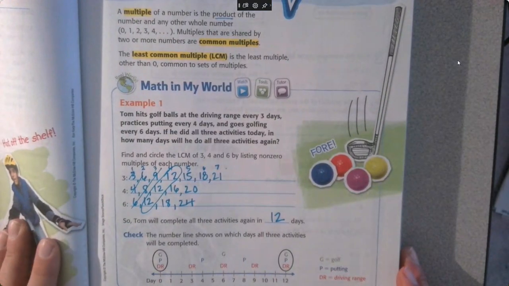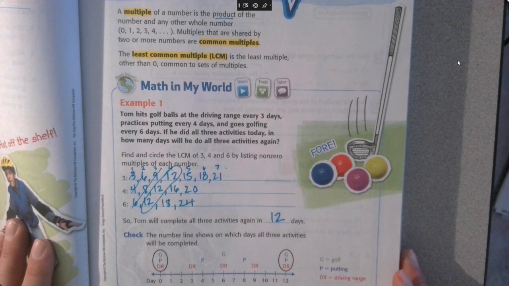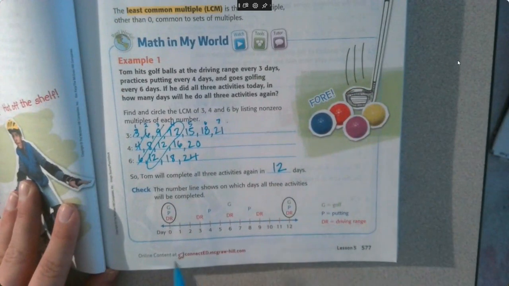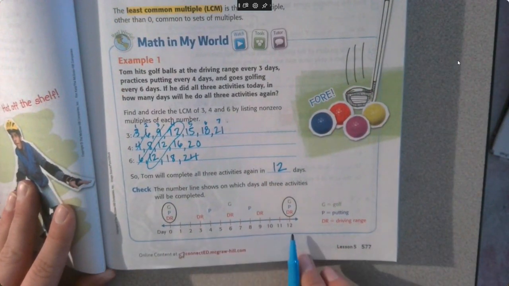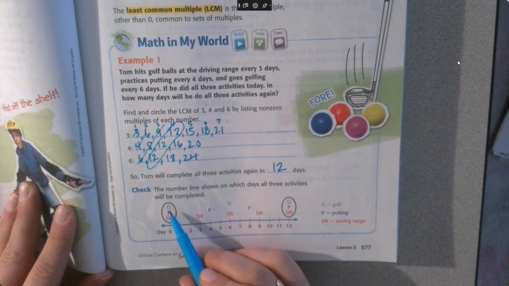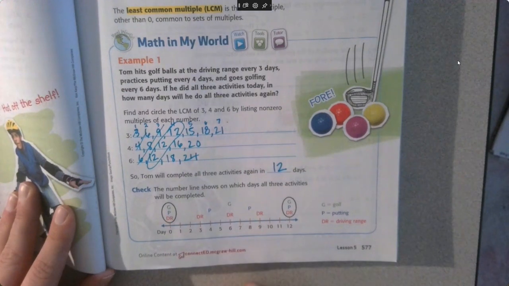Check our work. The number line shows on which days all 3 activities will be completed. So they chose a number line here. So you have day 0 to 12. On day 0, everybody does golf, putting, and the driving range.